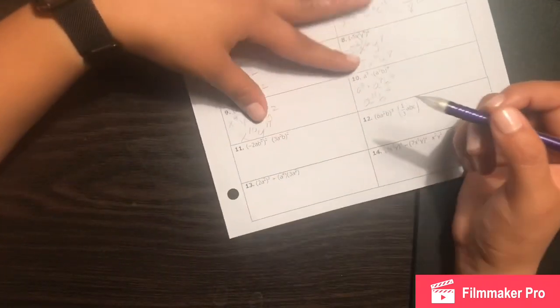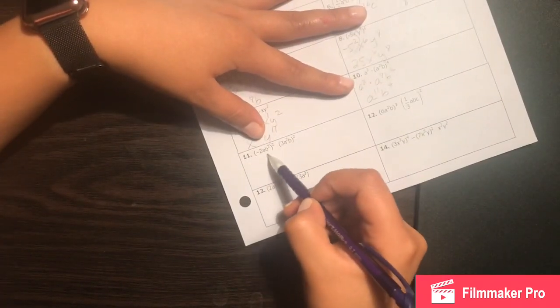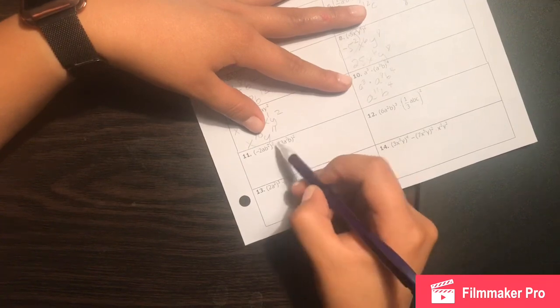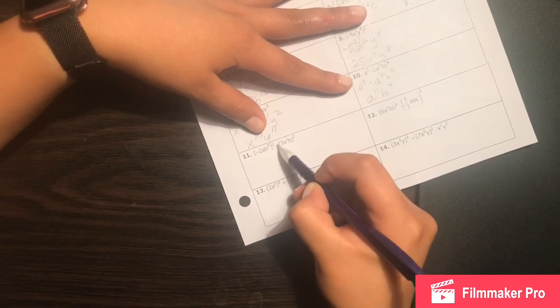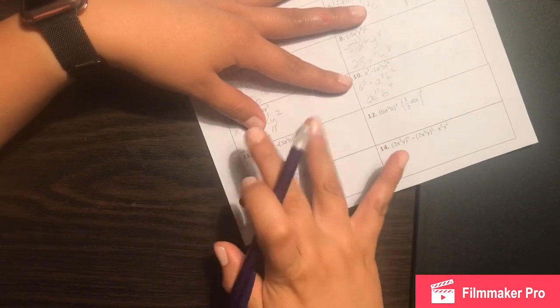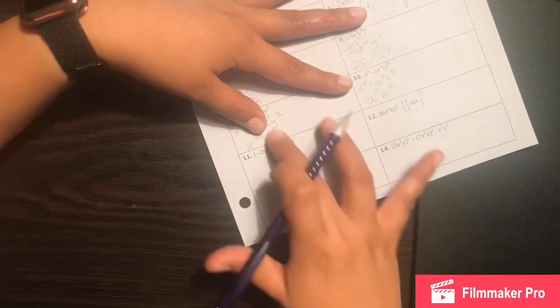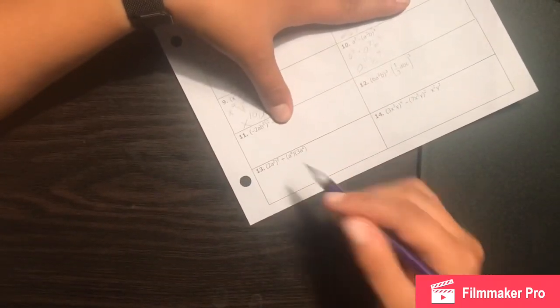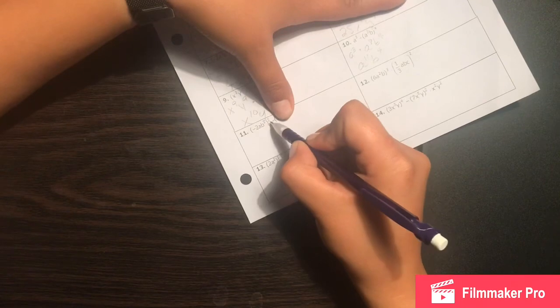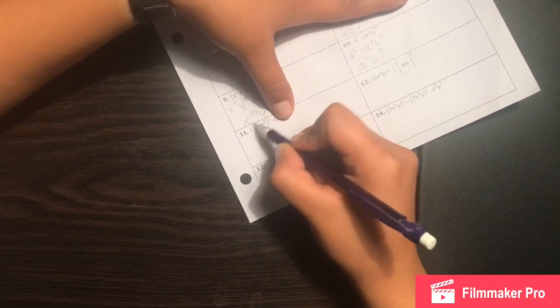Okay. Number 11, I have power rule, and then product between them, okay? So I need to take care of both pieces of power before I can multiply. So I'm going to take care of this side first. I'm first going to distribute the 2 to all the powers inside.